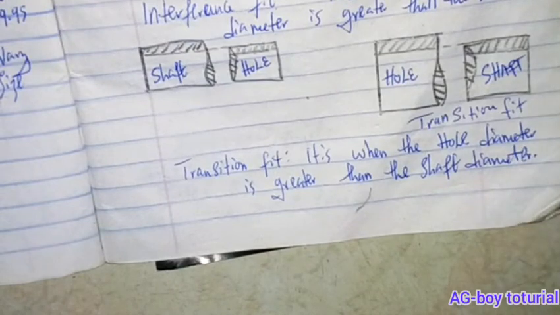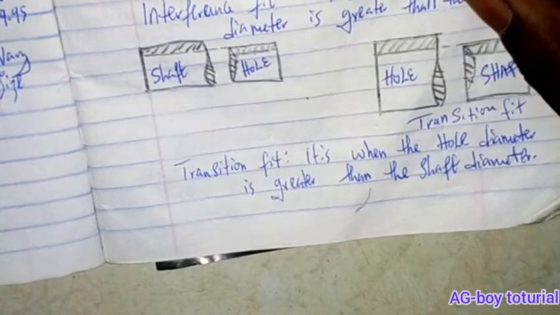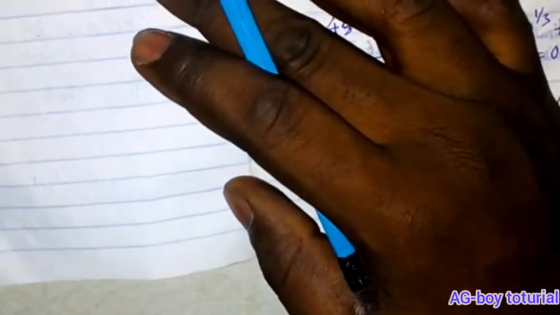That's our differences. In our next episode, we are going to do some working to know how to get your limit, fit, and tolerance using the designation.